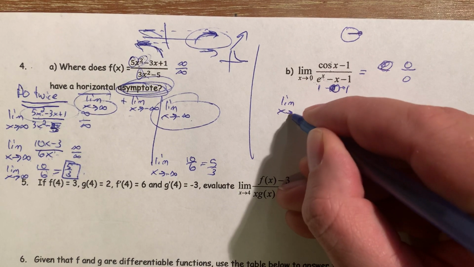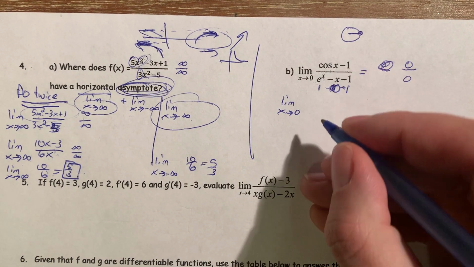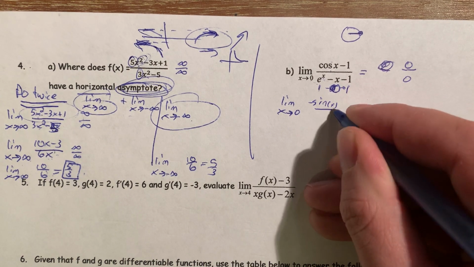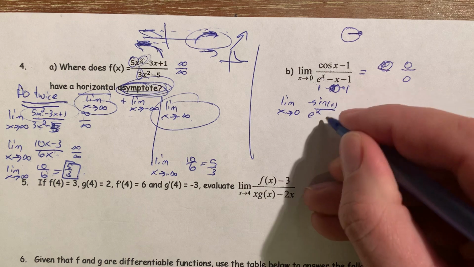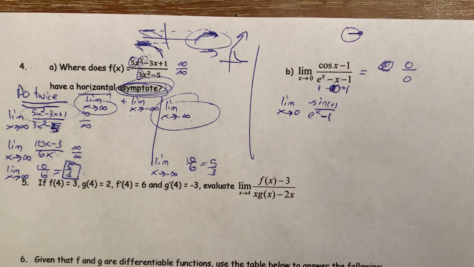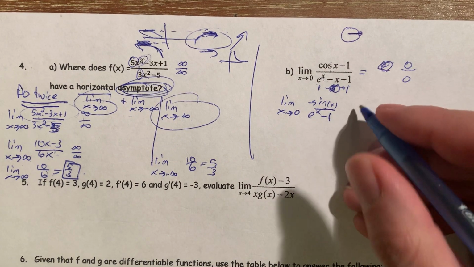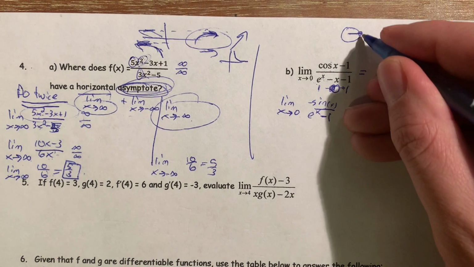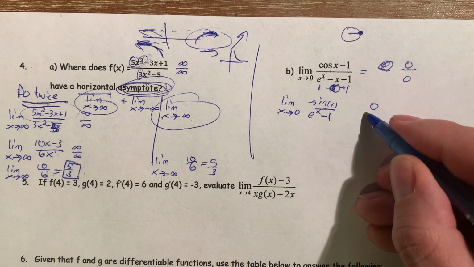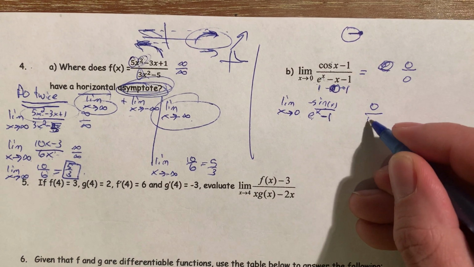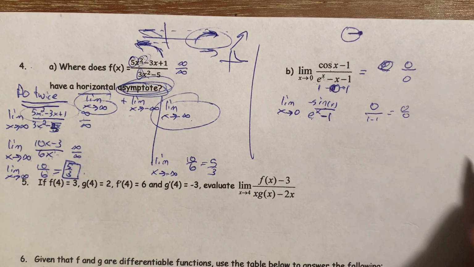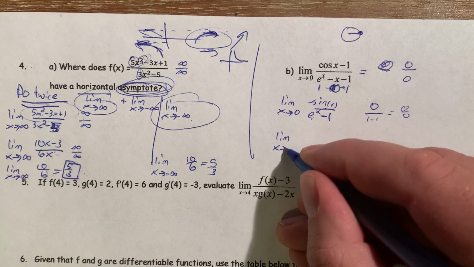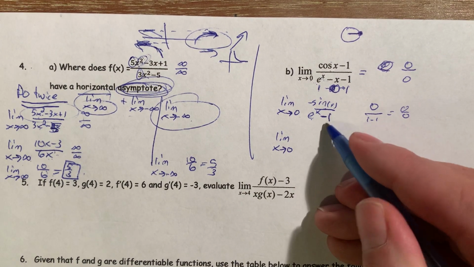So the limit as x goes to 0 of the derivative: cosine of x is negative sine of x. The derivative of e to the x is e to the x. The derivative of x is 1. And as x goes to 0, we get 0. Sine of 0 is 0. It's the y value. Over e to the 0 is 1. And 1 minus 1 is 0. And so we can do L'Hopital's rule a second time because it's still 0 over 0.